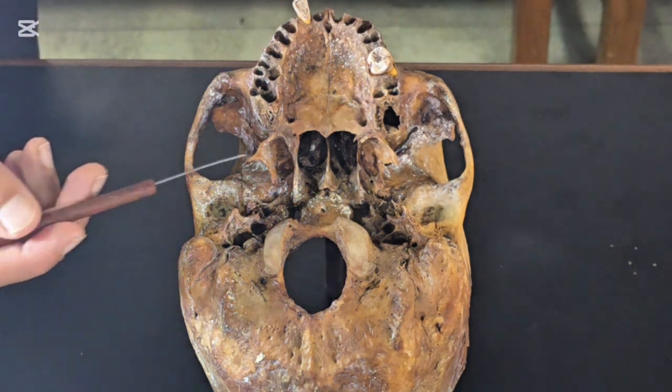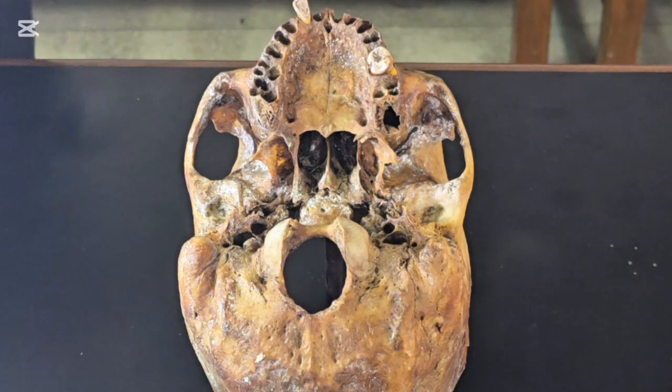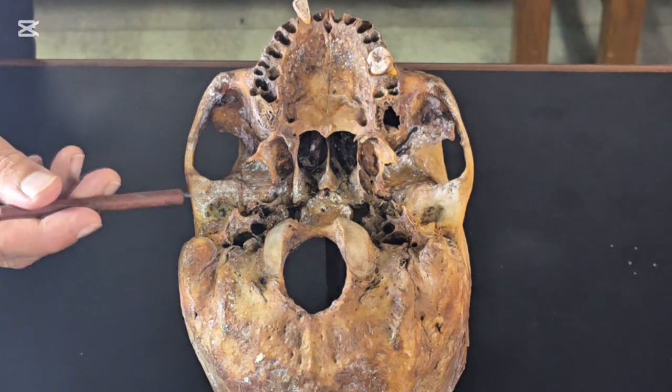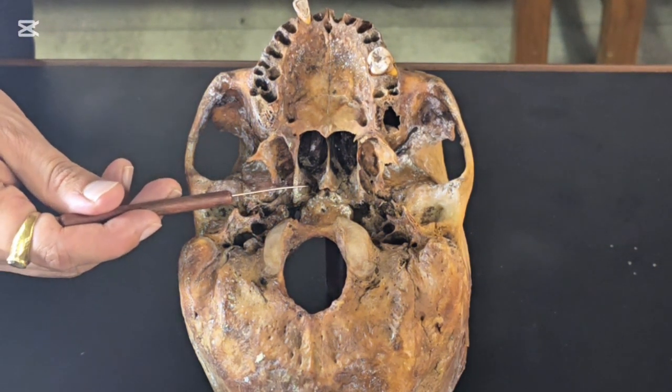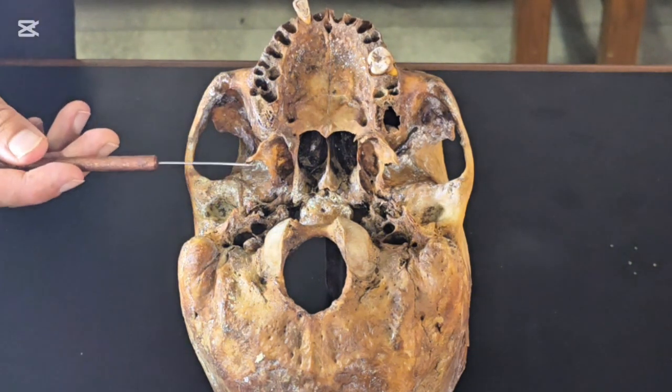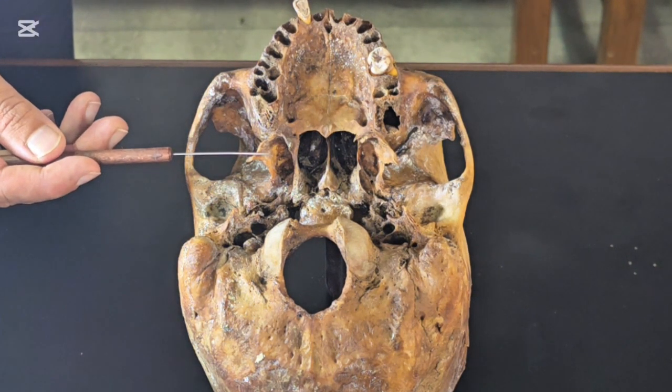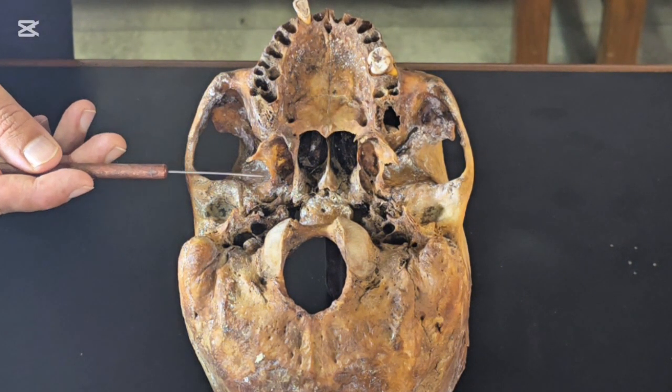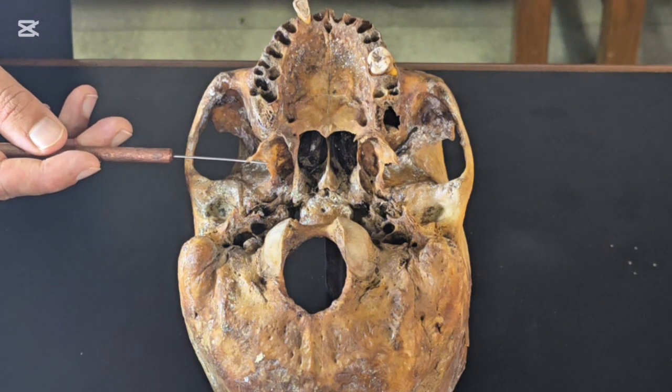A small palatovaginal canal is present between these processes, which is a passageway of pharyngeal branches of maxillary nerve and artery. There is also presence of vomerovaginal canal. The lateral pterygoid plate is a thin bony plate which extends posteriorly and laterally.